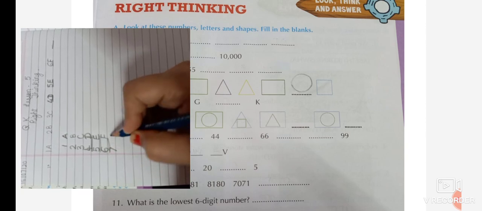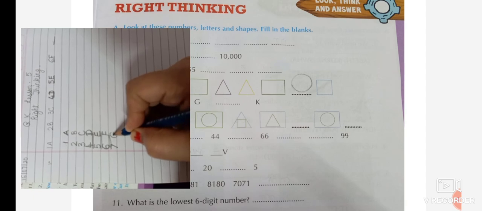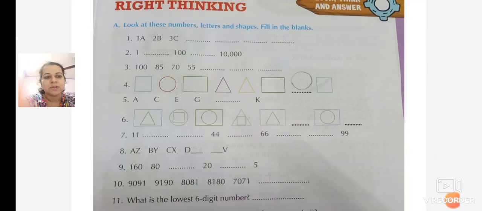What will be the answer for the next blank? What comes after 6? After 6 comes 7, and after F comes alphabet G. So the number and alphabet coming together is 7G. We'll write here in the blank 7G. So this is the first blank. You have to follow this pattern and fill in the blanks. Write the answer in the textbook in this form: 1A, 2B, 3C, 4D, 5E, 6F, 7G. This is the answer for the first blank.